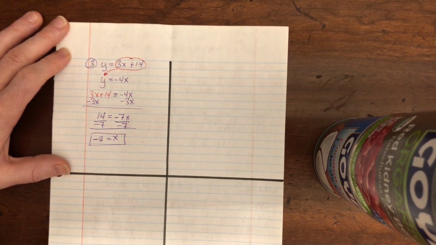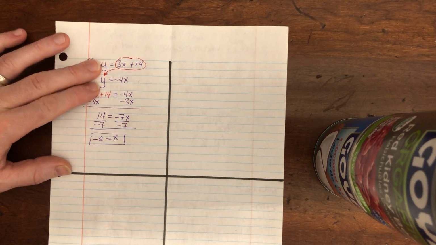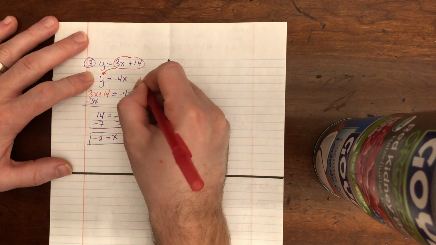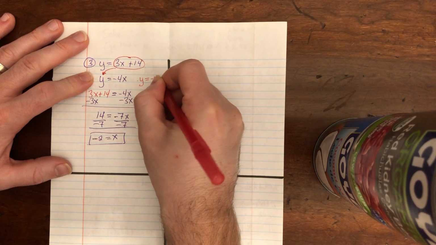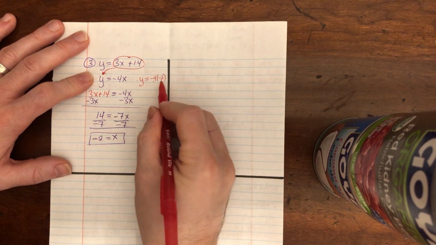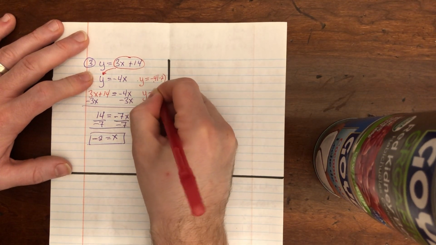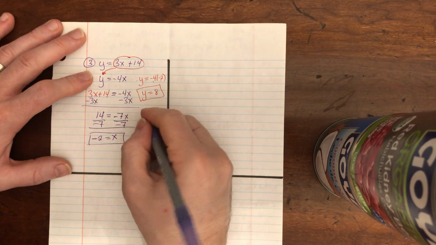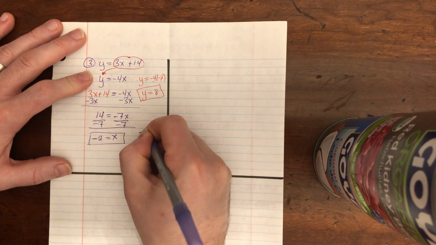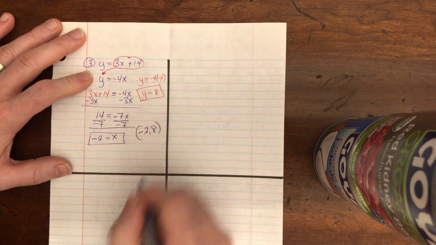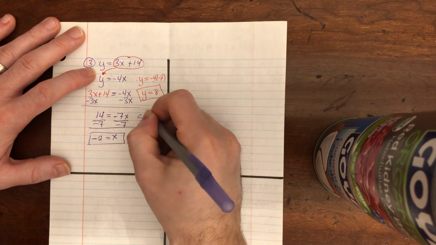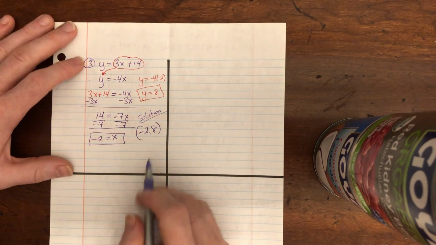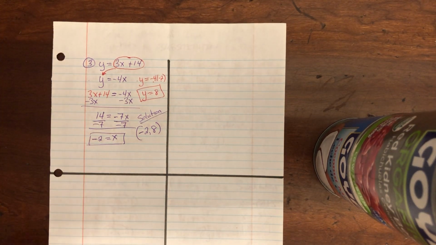Okay, so now once we have our x, we can plug it into either of the two original equations to get our y. I'm going to plug it into the second one, and all I have to do is negative 4 times negative 2, which is 8. And then I got my solution point, which would be negative 2, comma 8. That's my solution, and you can write "solution" if you'd like. It doesn't matter, okay? But just make sure you please write it as an ordered pair.